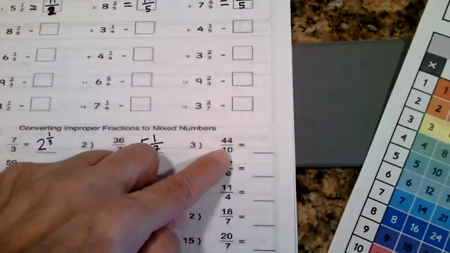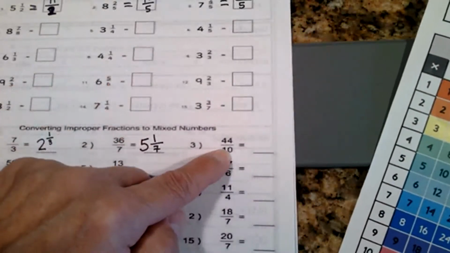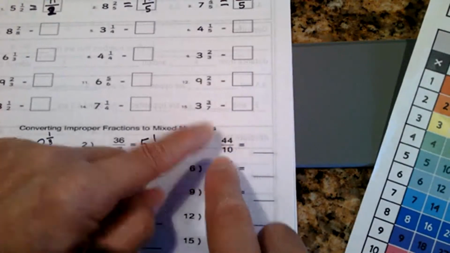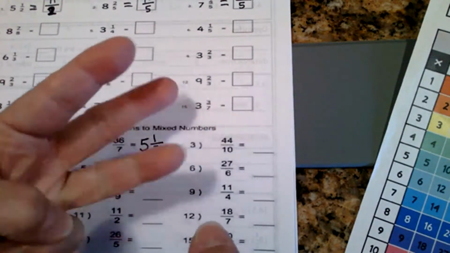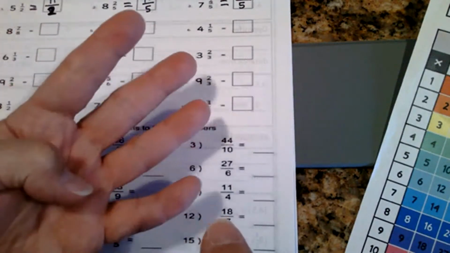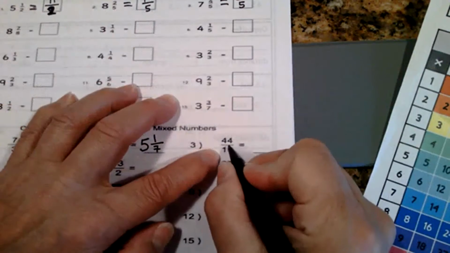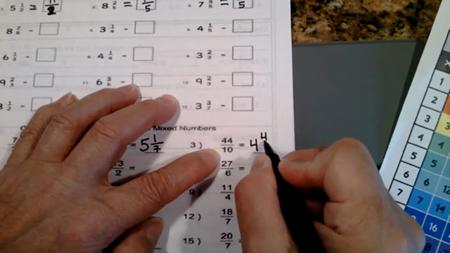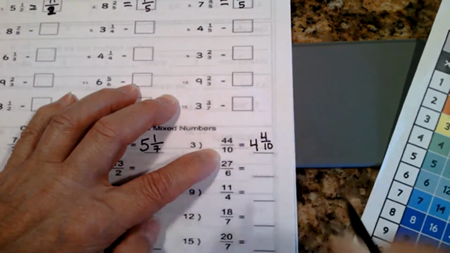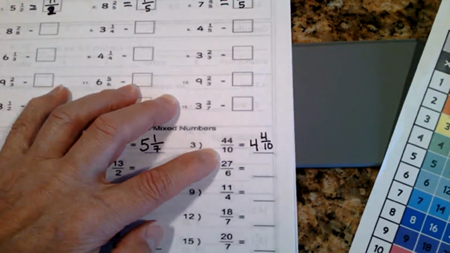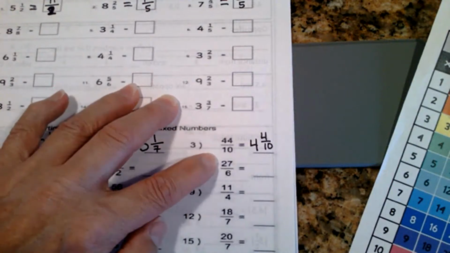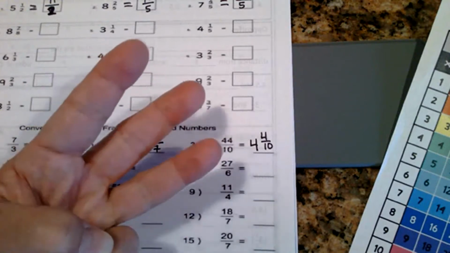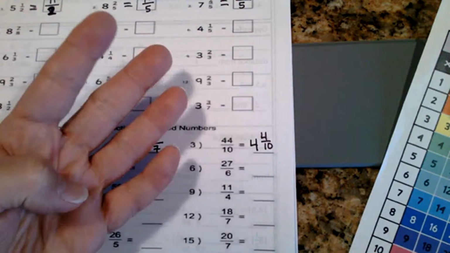But we want 44. That means we're going to have 4 left over because 40, 41, 42, 43, 44, 4 left over. So 10 goes into 40 4 times with 4 left over, which is going to be the numerator. We keep the denominator. And when I say 4 left over, that's because 10 times 4 is 40, and then 41, 42, 43, 44, that's 4 left over.